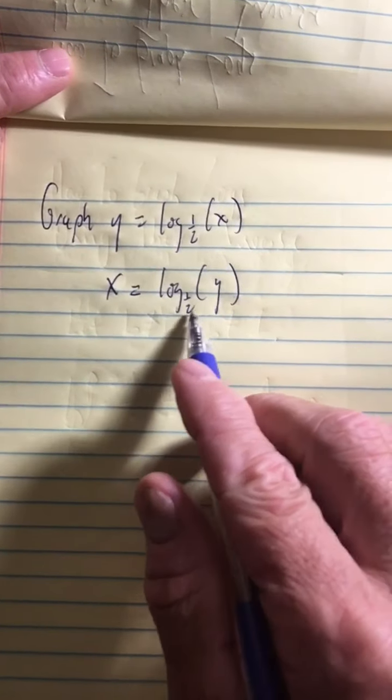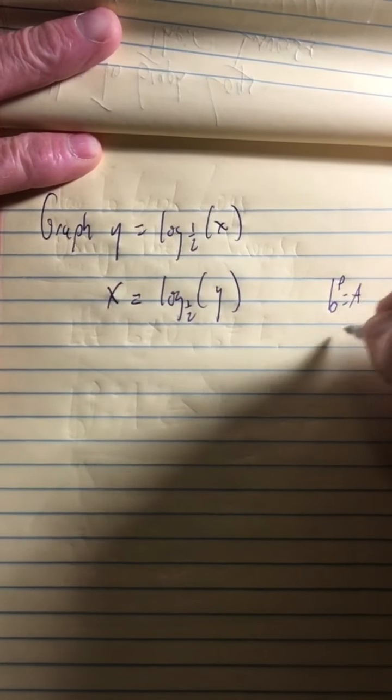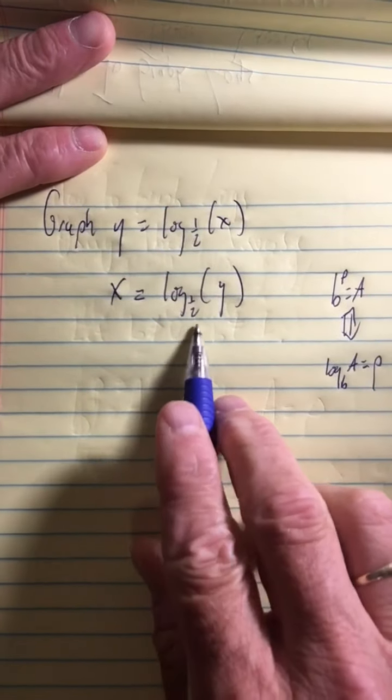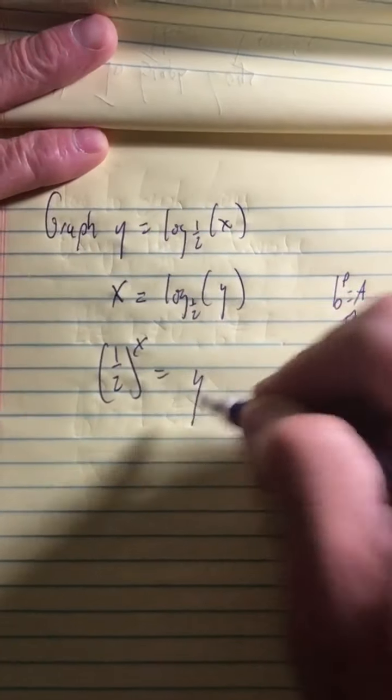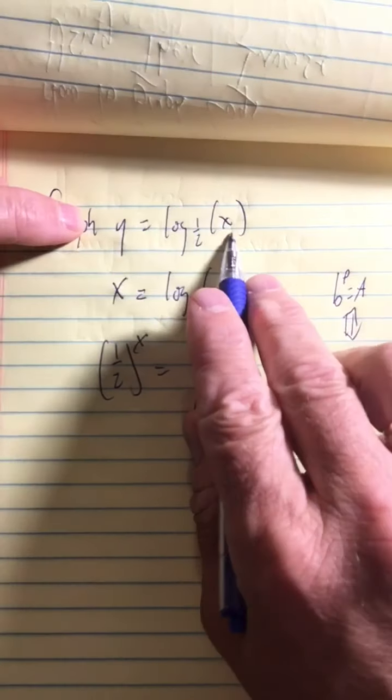And now we undo this with the definition. Remember, if we have b to the p equals a, then log base b of a is p. So in this case, this is the base, so 1/2 to the y power is equal to x. So here's the inverse of this function.